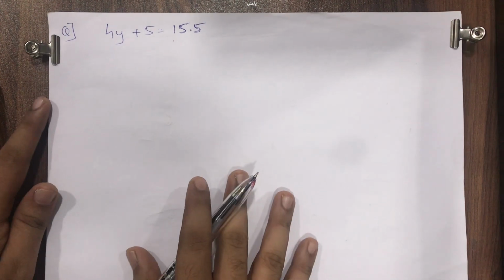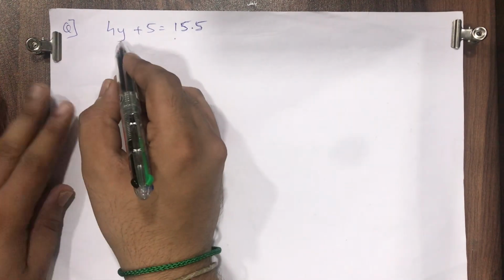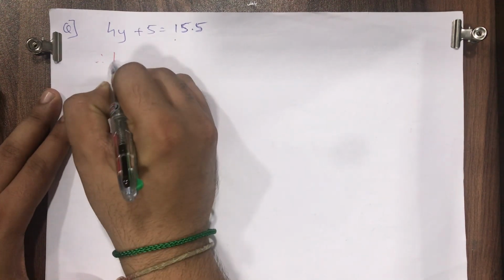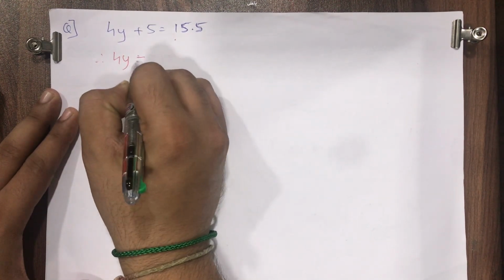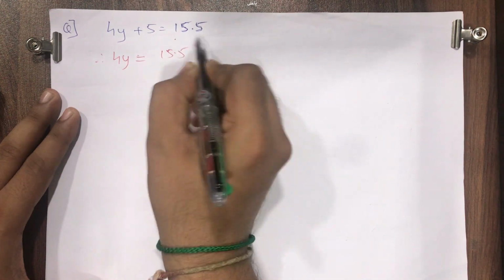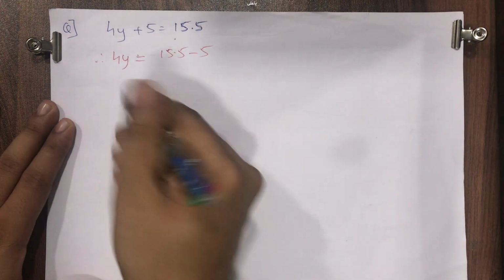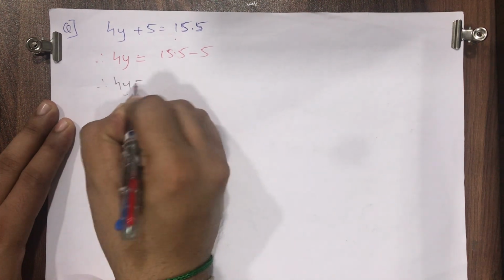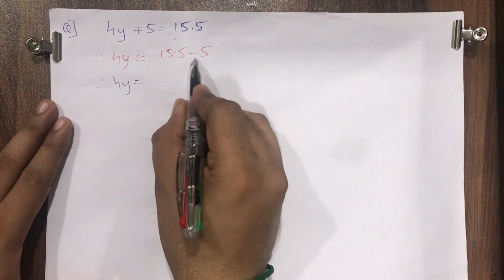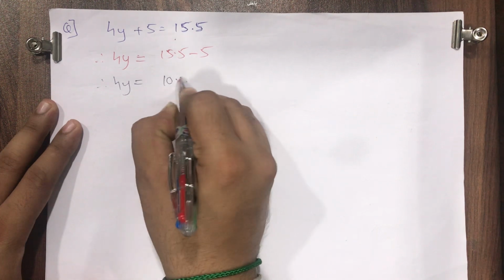Now the next question is on the board, students. The heading is the same, we just have to solve it. This time the variable is y, so we need to find the value of y. Therefore 4y I'll keep here as it is. 15.5, and this plus 5 goes to the right hand side and becomes minus 5. So 4y is equal to 15.5 minus 5, which becomes 10.5.